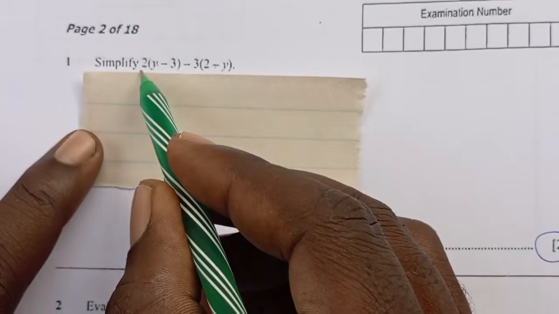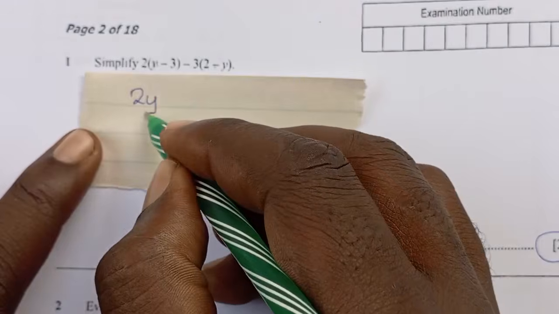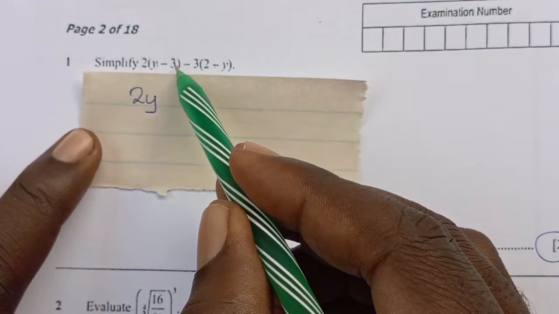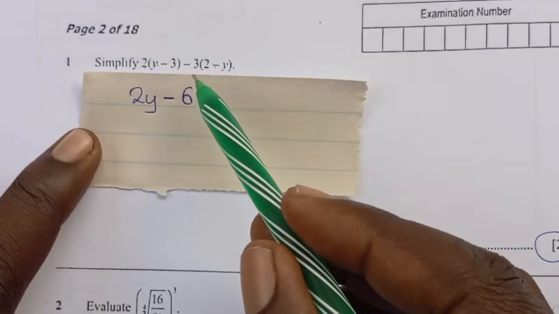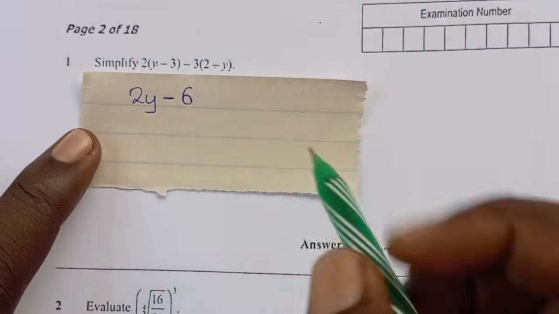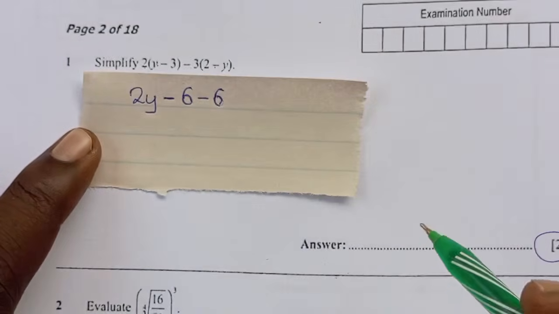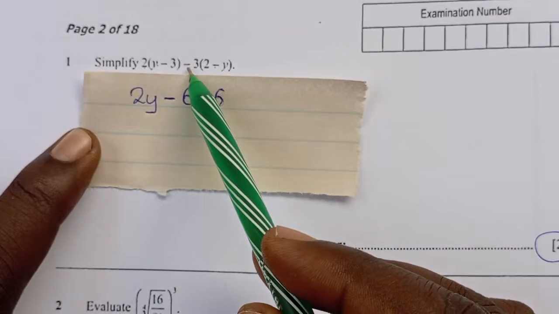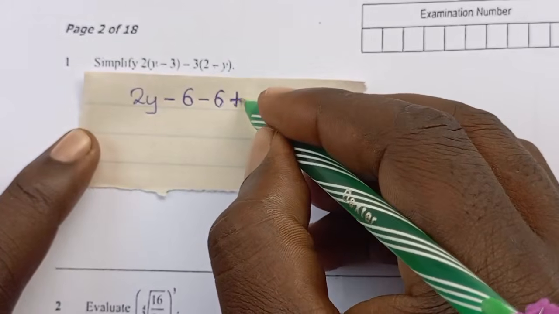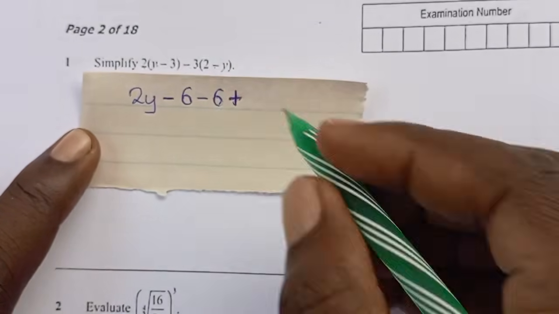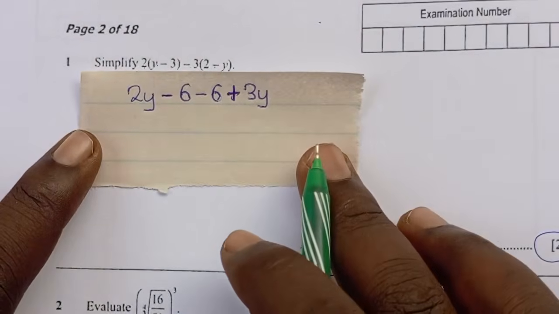We multiply 2 times y, we are going to get 2y. Then 2 times 3, we get negative 6. Where we say negative 3 times 2, we get what? Negative 6. I guess you are able to follow me clearly and attentively. Negative that is there and that negative, negative times negative, you get a positive. Then we say 3 times y, we get 3y. This is what we've come up with.